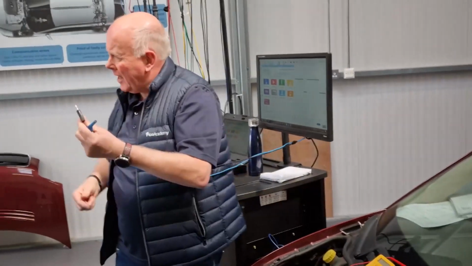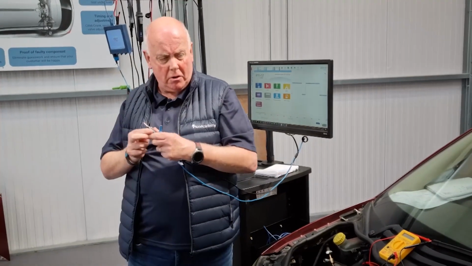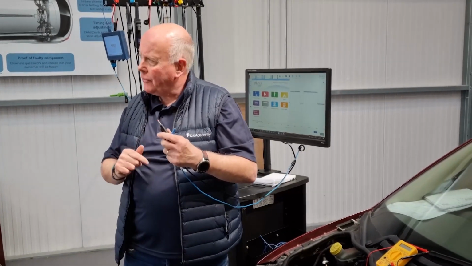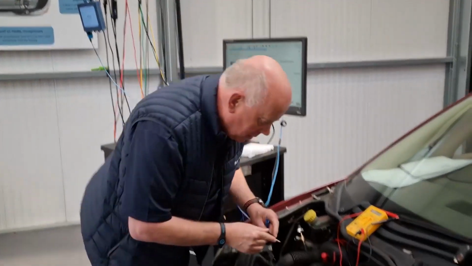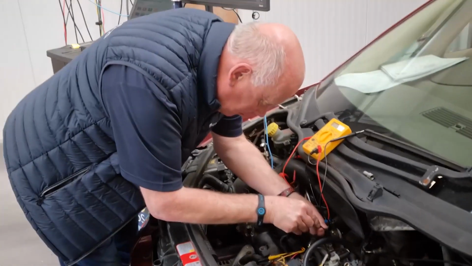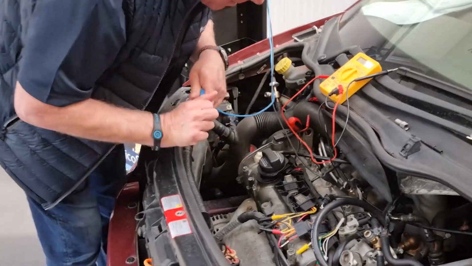The most important bit is earthing. Always take a really good earthing position. Because the battery is actually on the back of this car, in the back of the boot, we can't get to it. So what we're going to do now is go onto this crocodile clip that is on this lovely big earthing point.